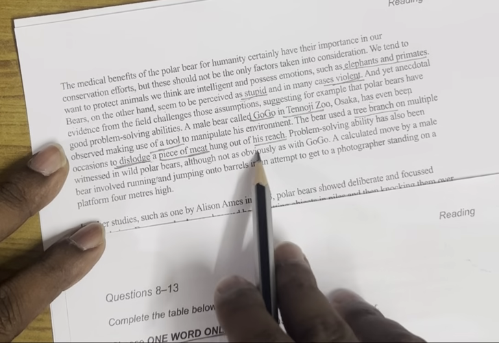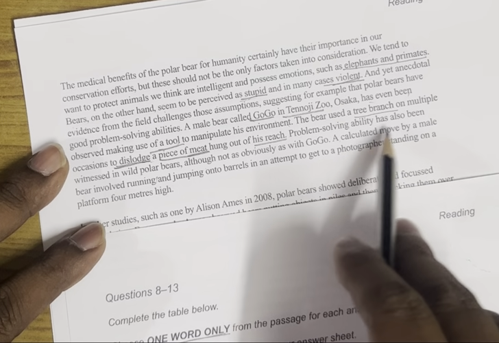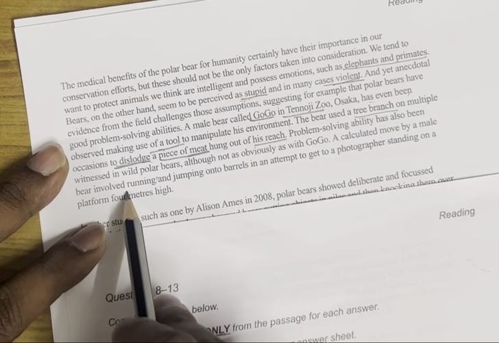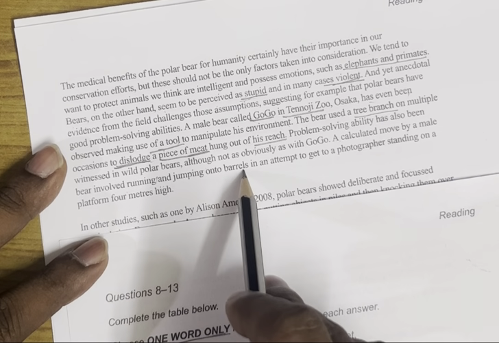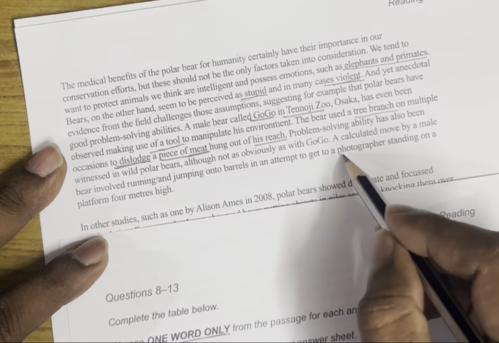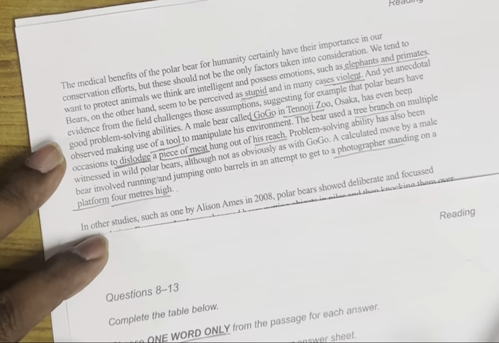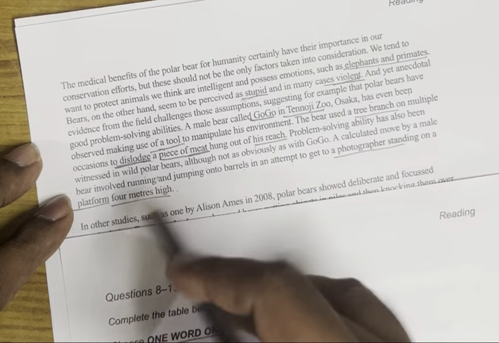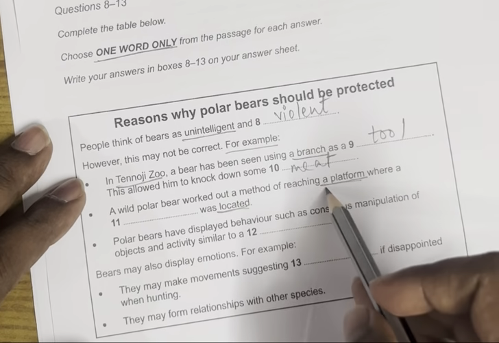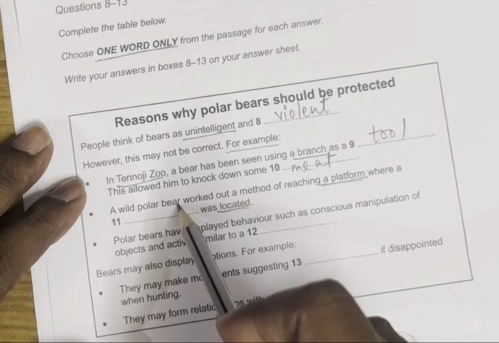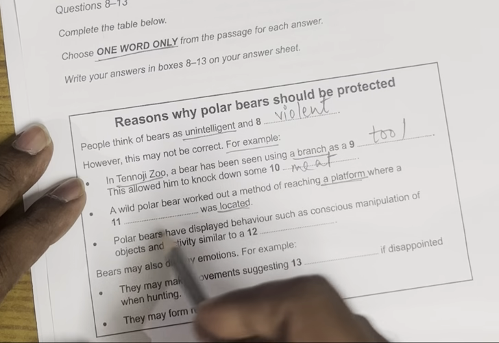Although not as obviously as with Gogo, a calculated move by a male bear involved running and jumping onto barrels in an attempt to get to a photographer standing on a platform 4 meters high. Photographer was standing on a platform. We have the keyword platform. Means a wild polar bear reaching a platform where a dash was located.